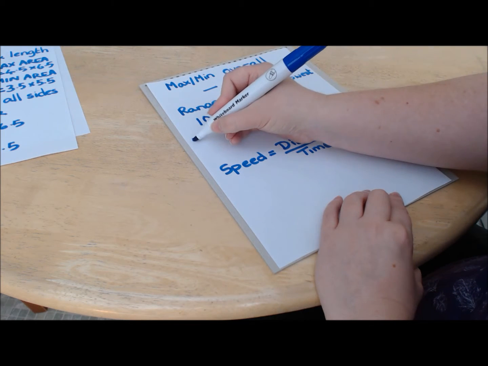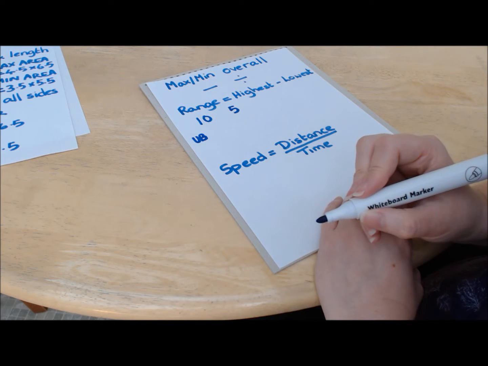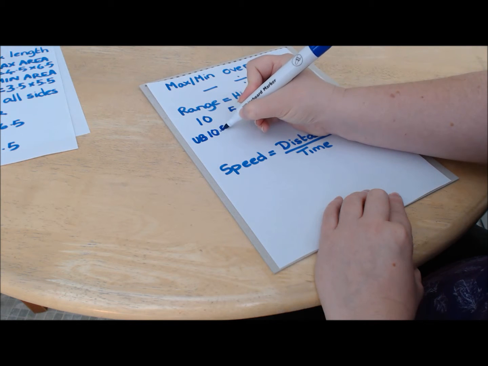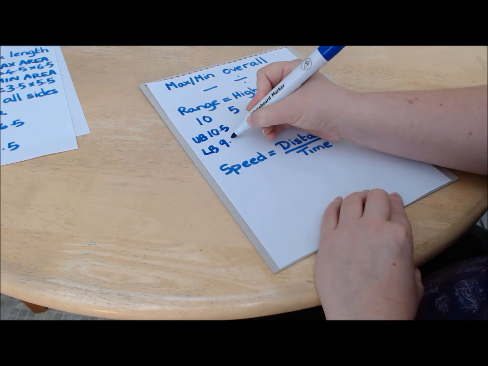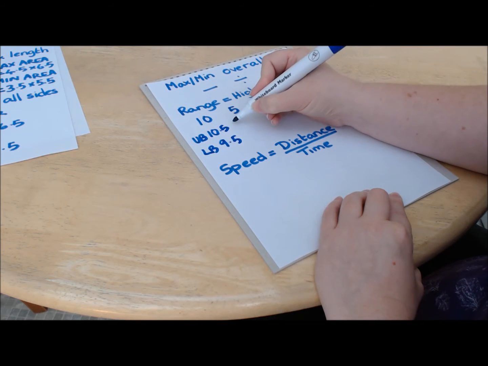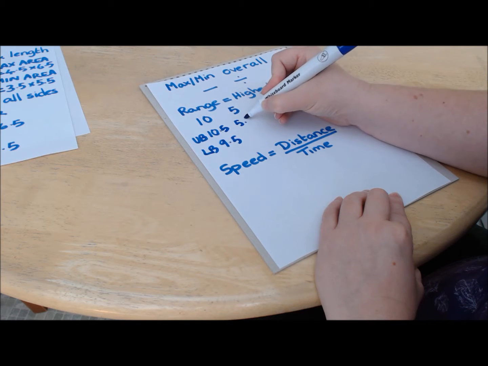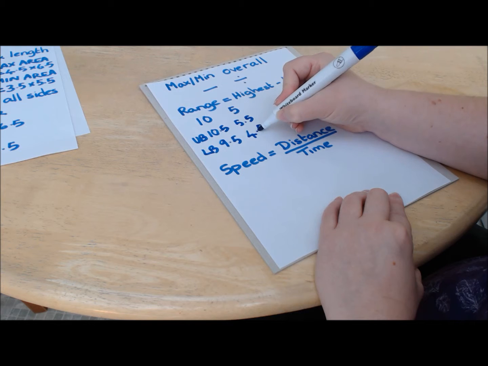Now, the upper bound, so these are accurate to the nearest one we're talking about here, so the upper bound would be 10.5 and the lower bound of this would be 9.5, and here the upper bound will be 5.5 and the lower bound will be 4.5.